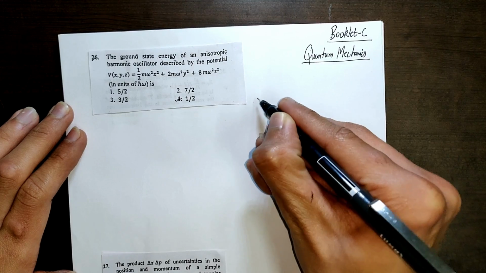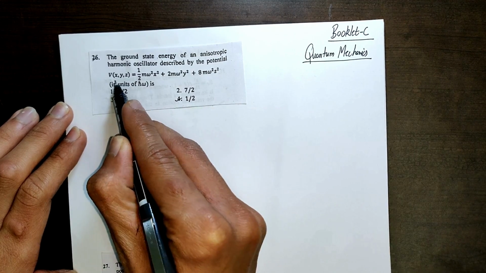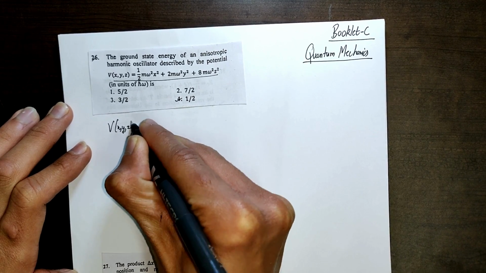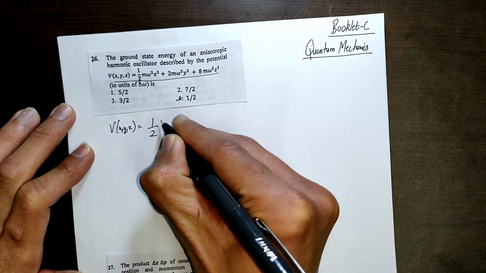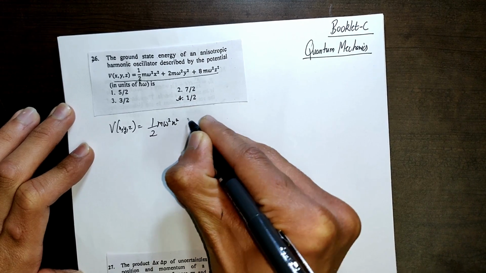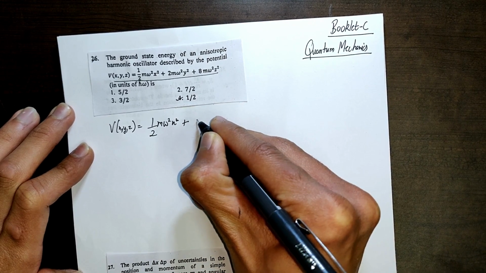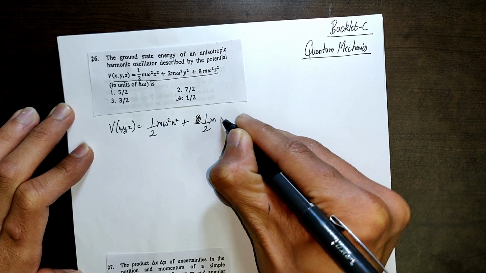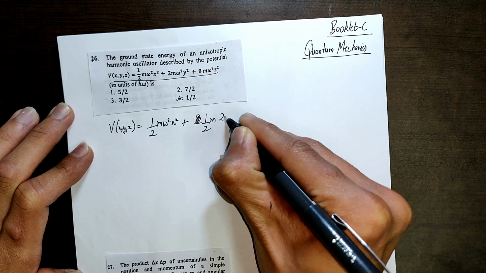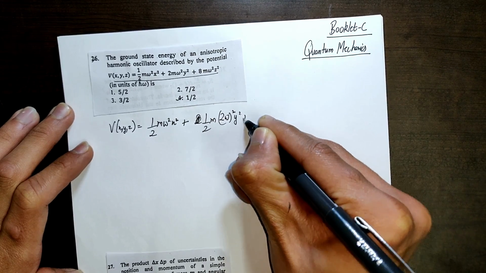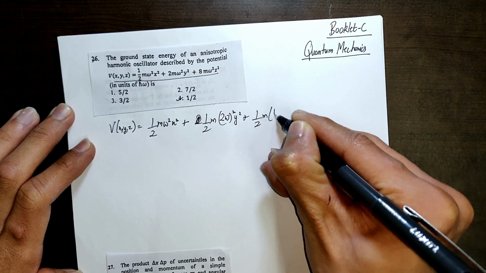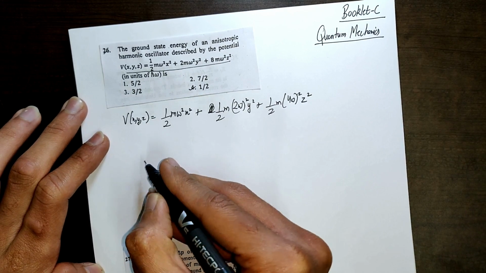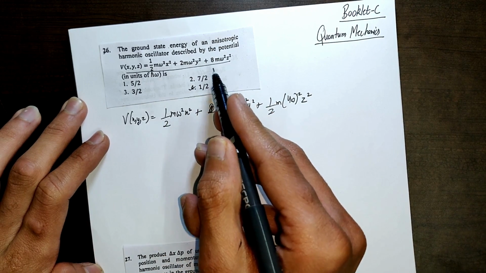The potential is given, so we can write V(x,y,z) is equal to half m omega square x square plus half m into (2 omega) whole square into y square plus half m into (4 omega) square into z square. So we know that this is a three-dimensional harmonic oscillator.